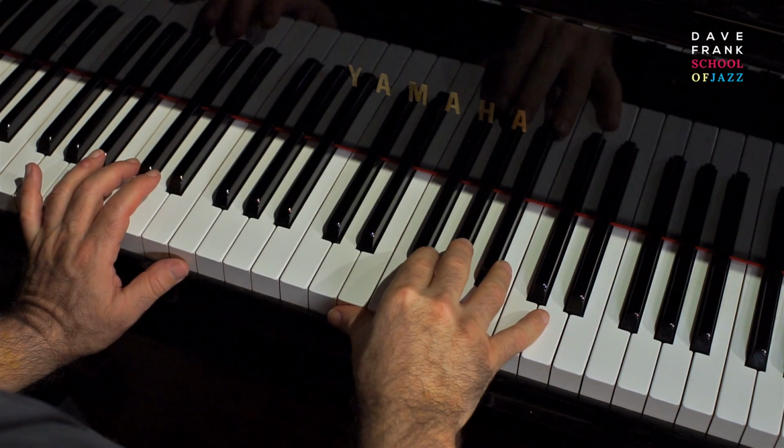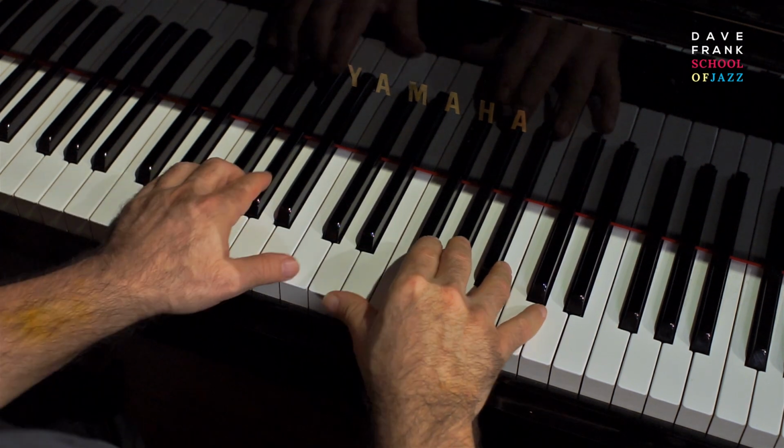Here is a chorus of improvising over Gone with the Wind, using a free-flowing combination of scales and arpeggios. Sometimes I'll start my line with an ascending scale, then switch to a descending arpeggio as an example, or I may start with an ascending arpeggio followed into a descending scale passage, and so on. 1, 2, 3, 4.